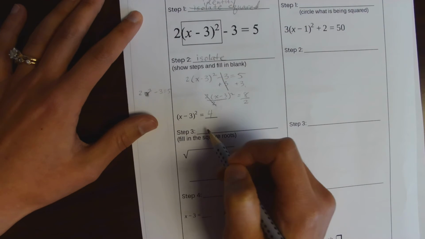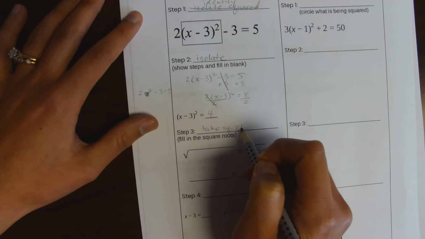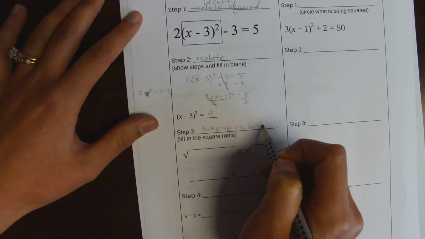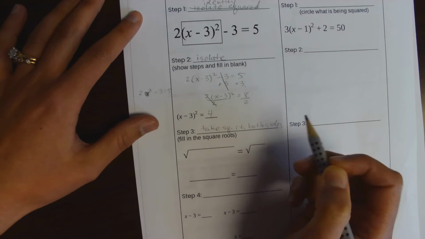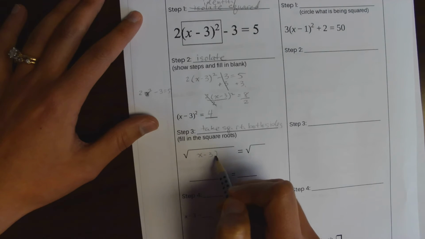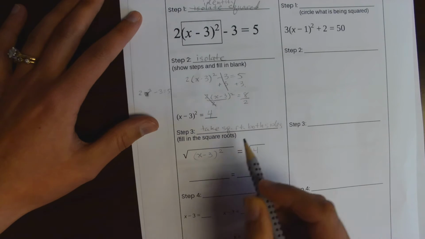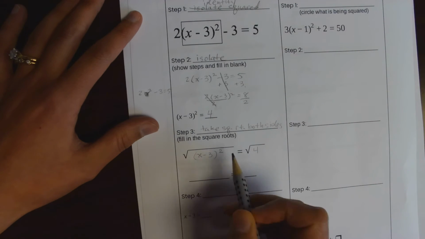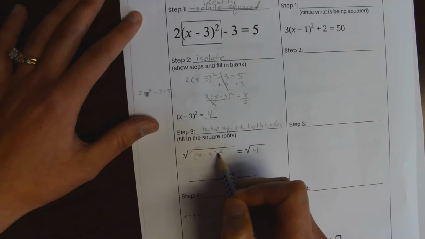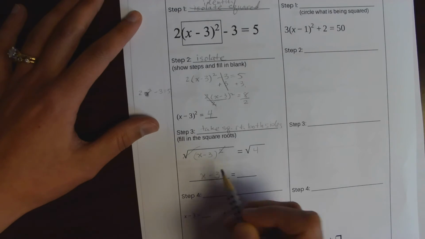Okay, so step 3 is you take the square root of both sides of the equal sign. So on this left side I have x minus 3 squared, and on the right side I have 4. When I take the square root of x minus 3 squared, that cancels out that squaring action here. So I'm just left with x minus 3. This does not change the sign here. This stays the same.